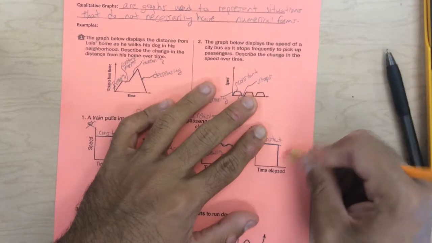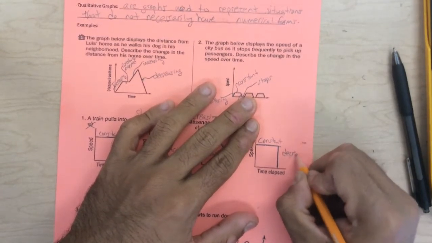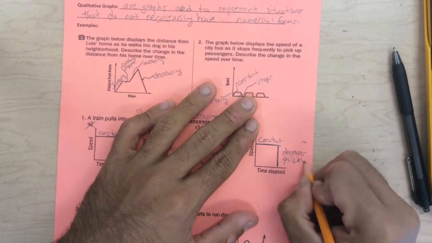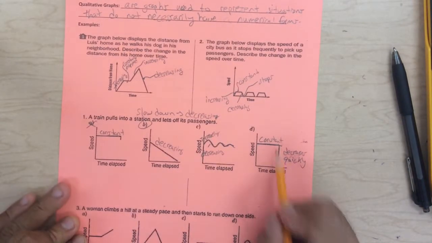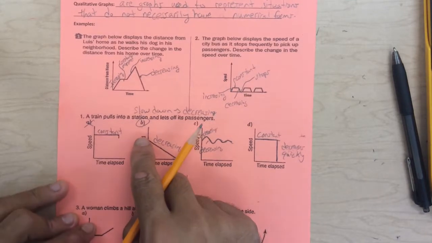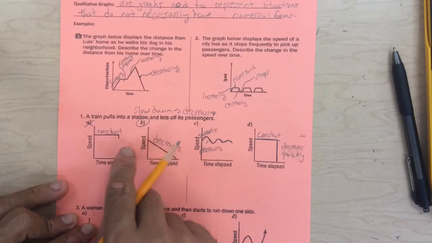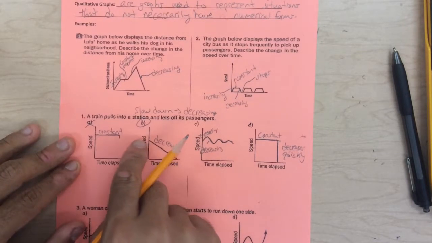Okay? Well, not necessarily stop, but it means that your speed decreases quickly. So you're going at a constant speed and then the train just completely stops. And that's not what we said. We said that the train is slowing down, so it's decreasing. So the only one that shows a decreasing at a fair rate will be B.